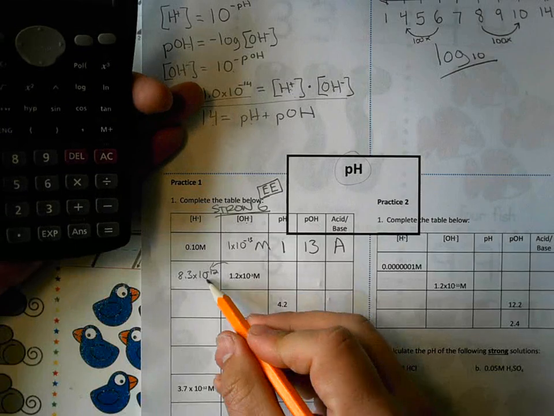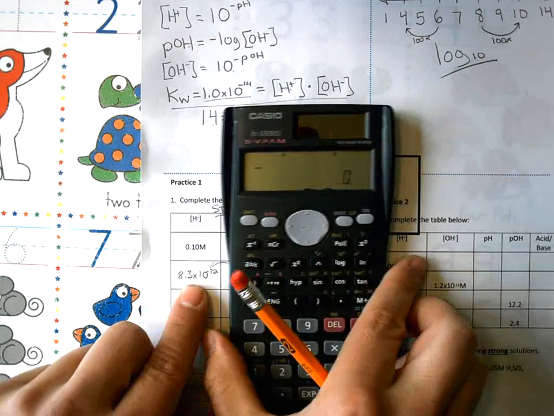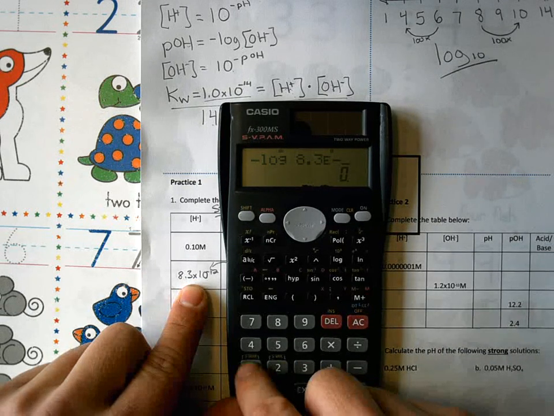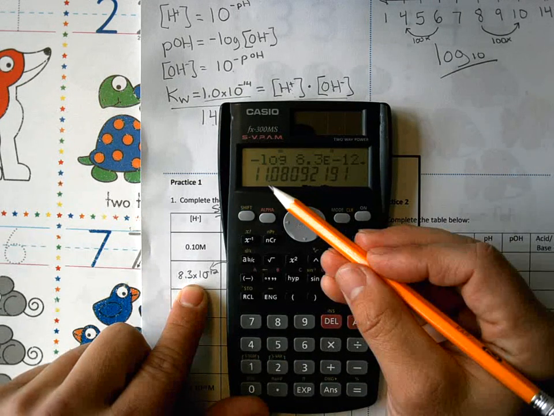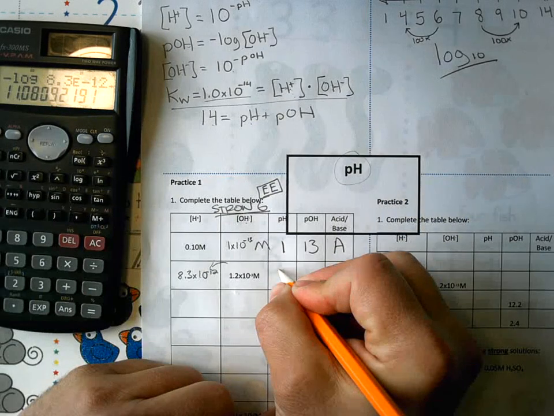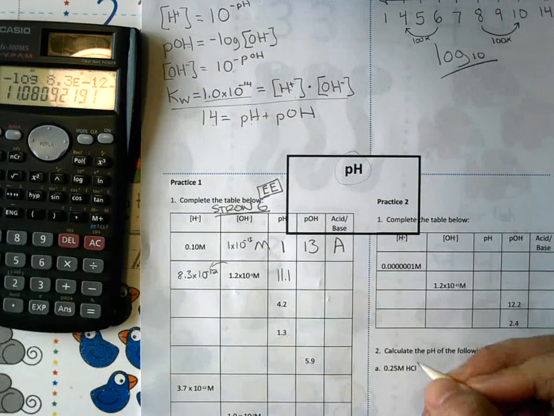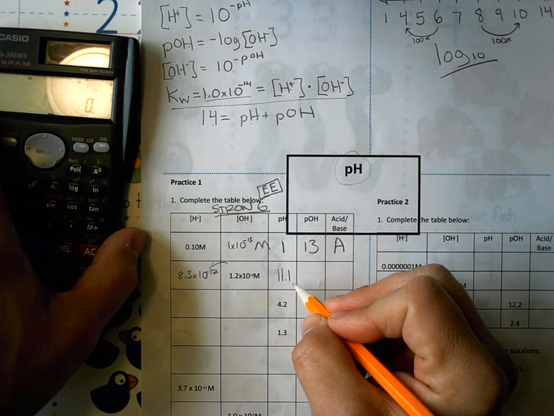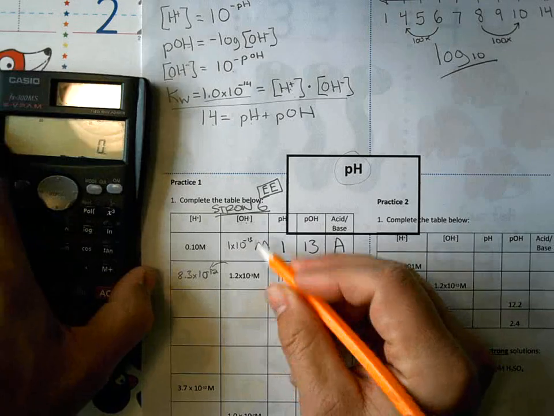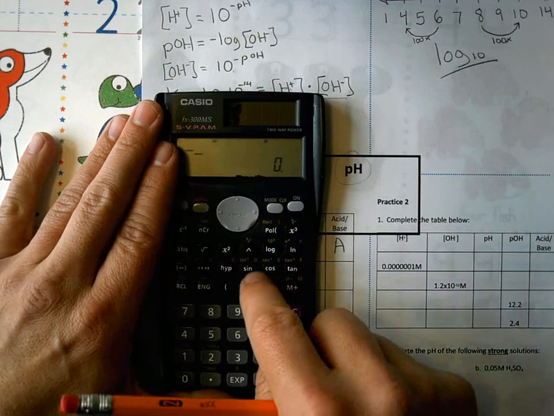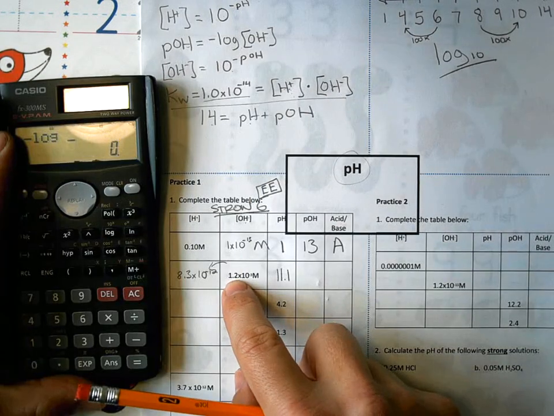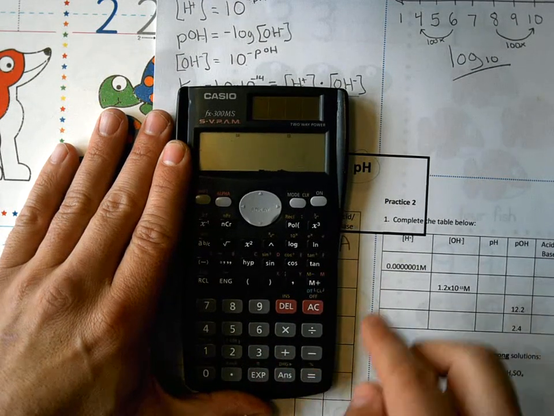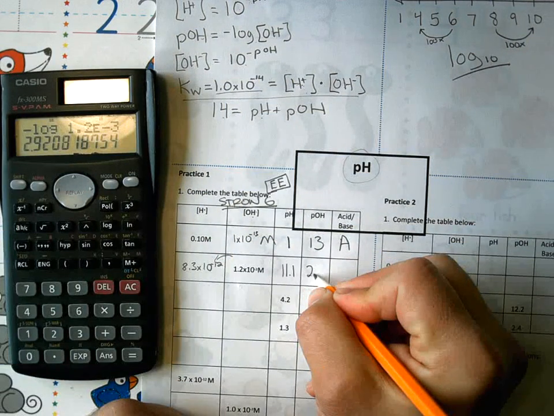Okay, now how do we go from H plus to pH? We do the negative log of it. So let's do the negative log of 8.3 E minus 12, and we get 11.1. I guess maybe just 11 with sig figs. I'm just going to go to 1 decimal place. So we get 11.1, so this is a basic solution. And then for OH minus, we do the negative log of 1.2 times 10 to the negative 3, and we get 2.9.